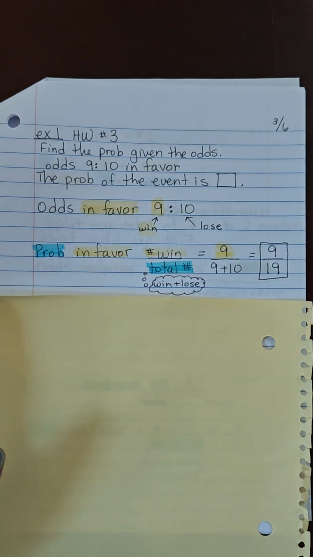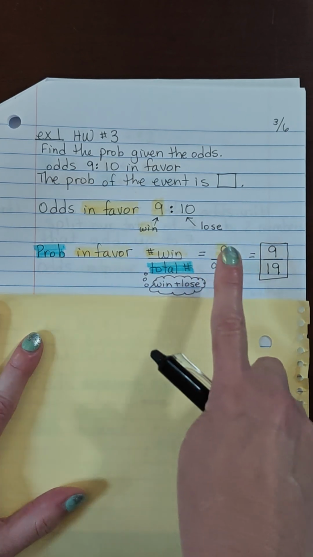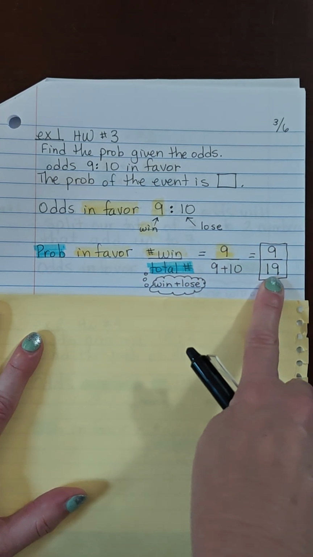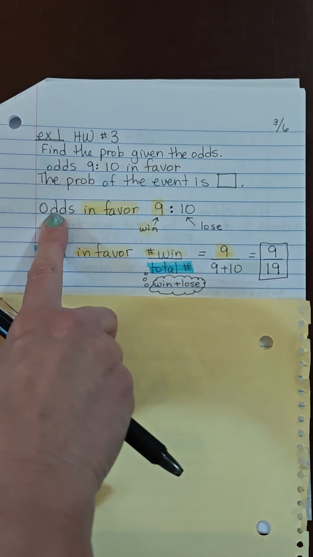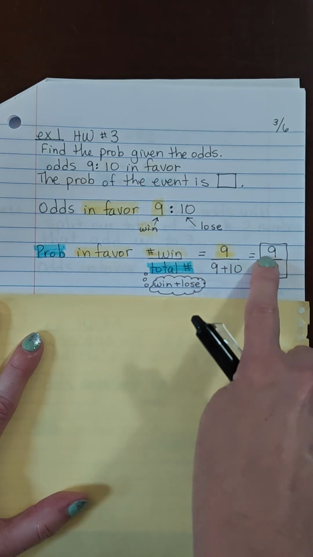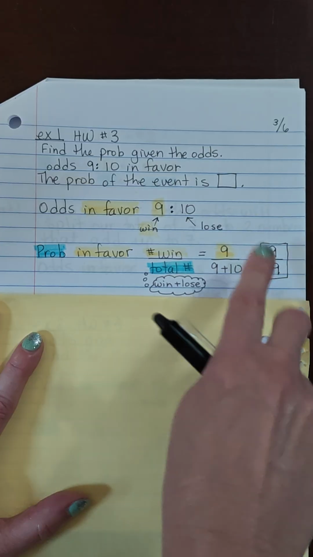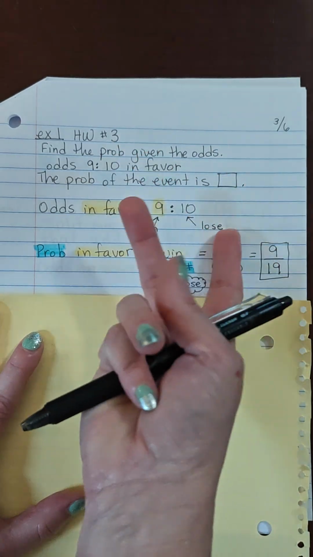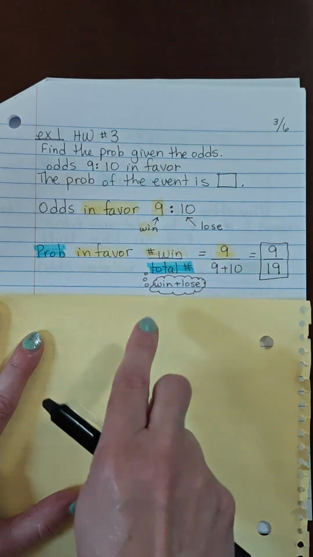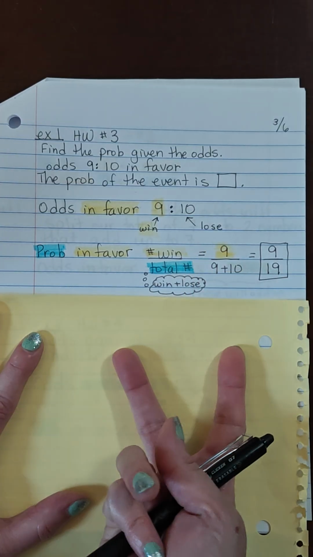All right, so probability, we have this total of 19. The odds will split 19 into two numbers that add up to be 19. Those two numbers are going to be in one of two ways. They're either going to be the win first or the lose first.